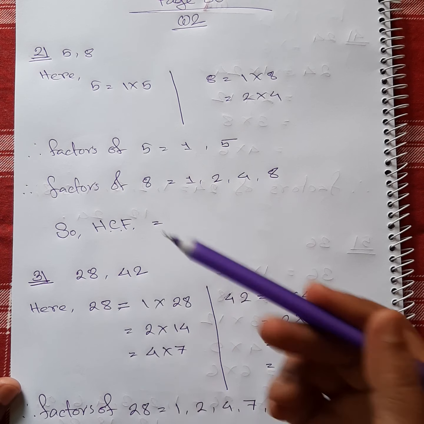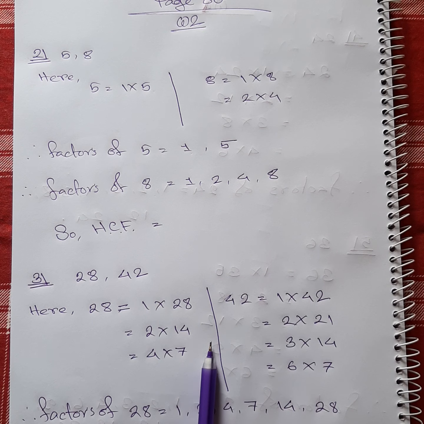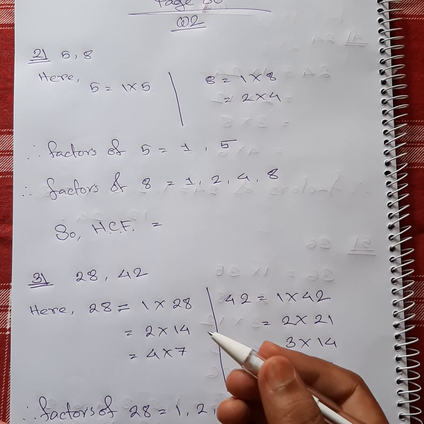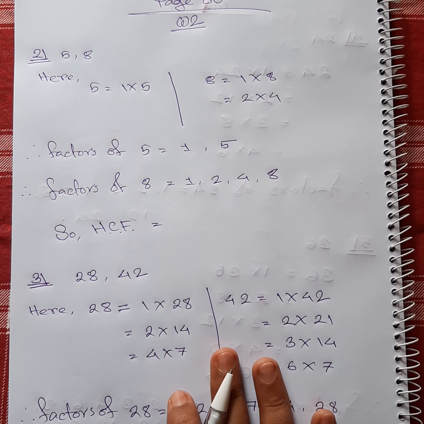We try to find every possible product of two numbers for these particular numbers. I have written down factors of 5 equal to 1 and 5 itself, and factors of 8: 1, 2, 4 and 8. Here we will take our pencil and circle exactly like LCM.